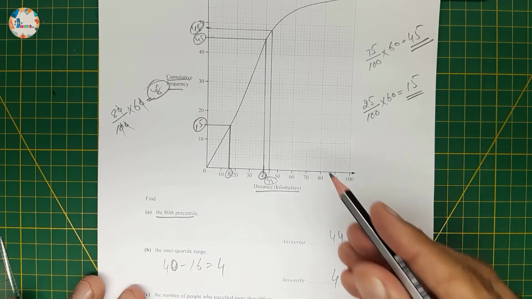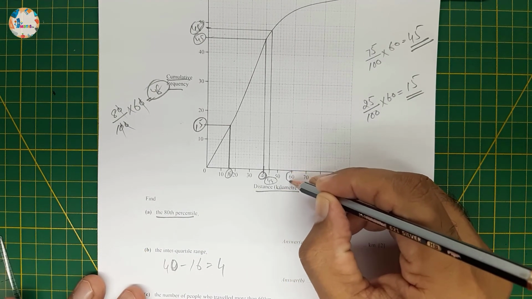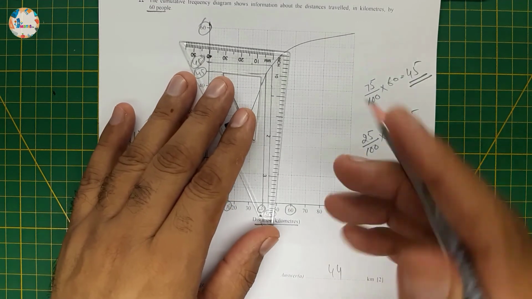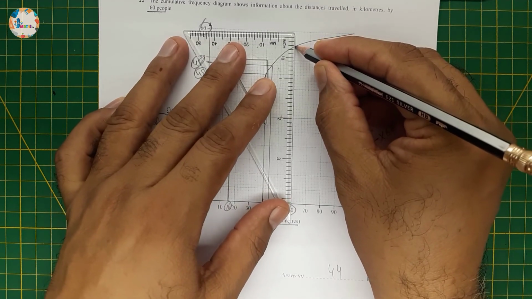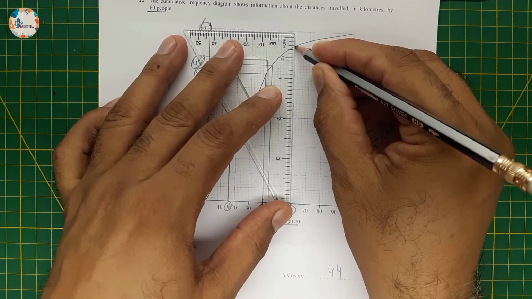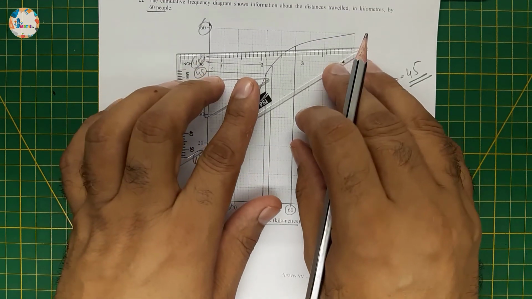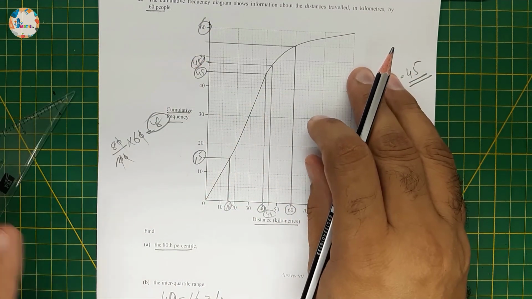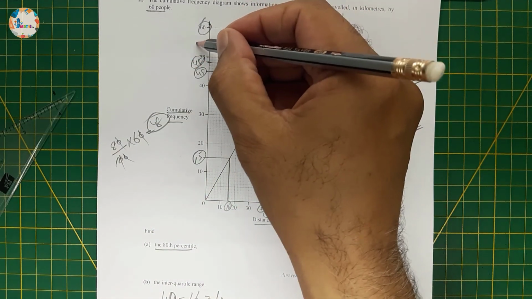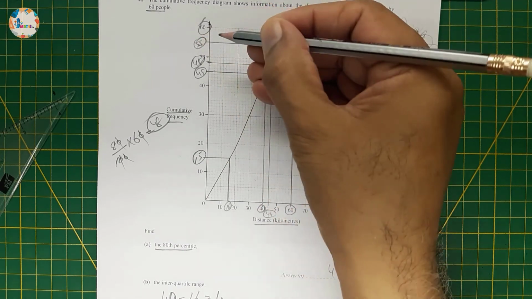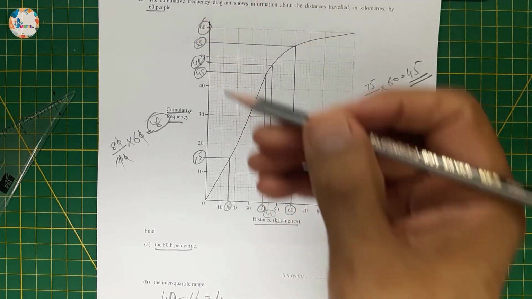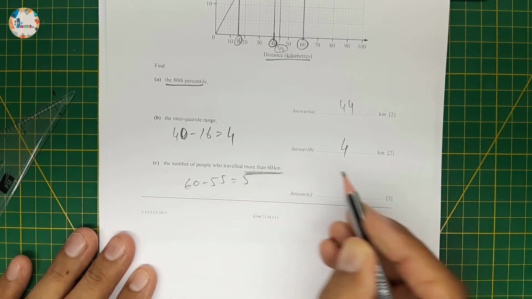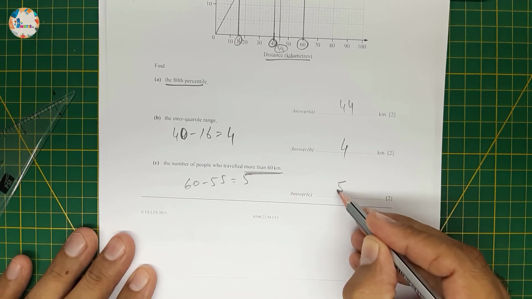So more than 60 kilometers, this is kilometers, so 60 kilometers is this reference, and from here we can check the reference. It will be over here. We can even draw a line on this side for your clarification, and even in the exam you can draw this line, and this will be the reference. This is 50, this is 60, this is the middle, this is 55. So from 55 to 60 will be 5 people, so we can write 60 minus 55, which is equal to 5. So this answer will be 5 over here.